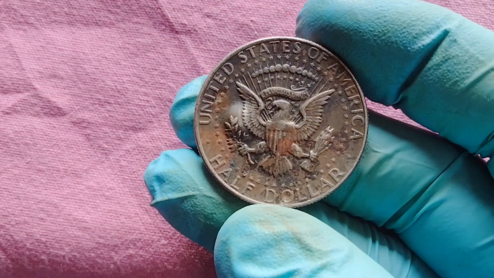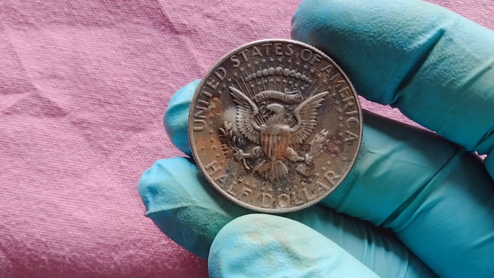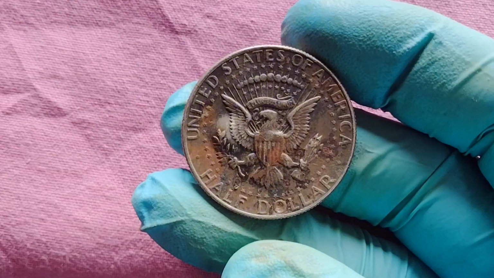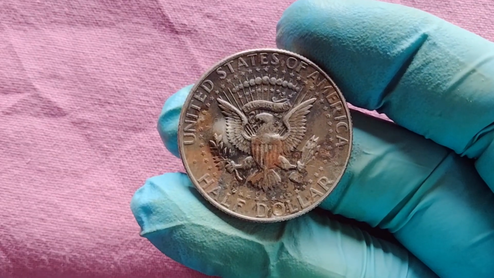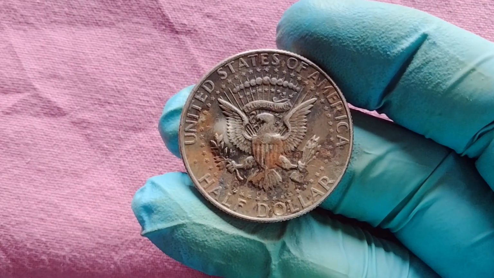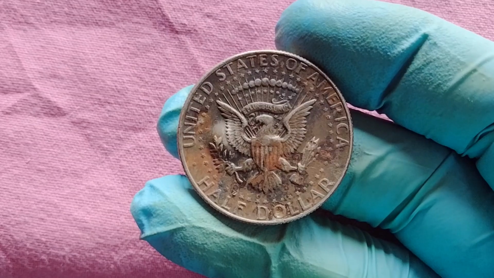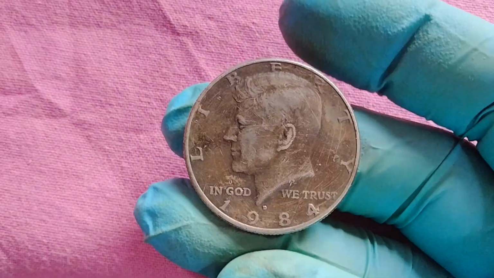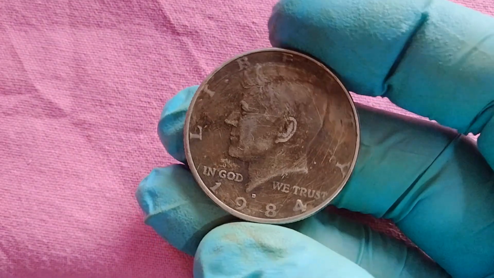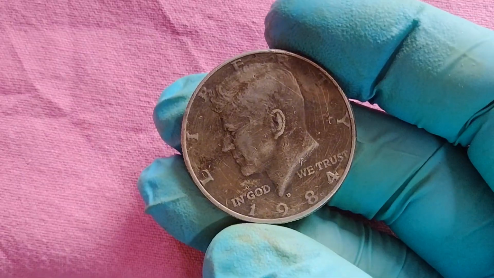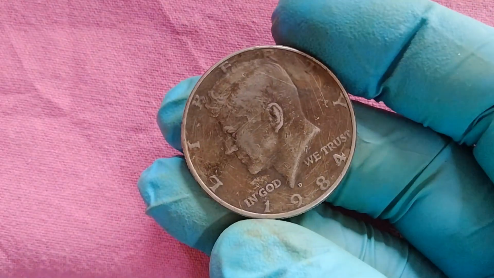Just below the neck truncation, you can see the D Mint mark, which confirms that the coin was produced at the Denver Mint. This obverse design has remained largely unchanged since the coin was first introduced in 1964, making it one of the most consistent and recognizable coin designs in the United States.